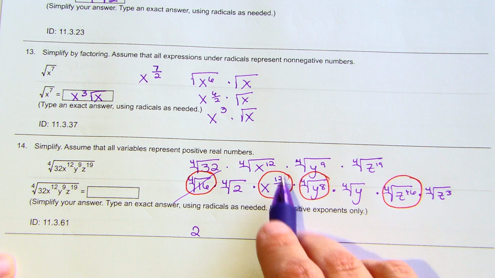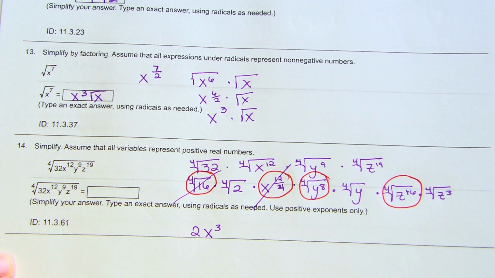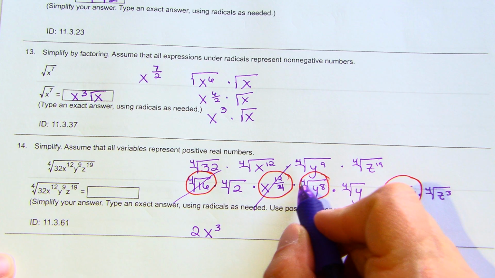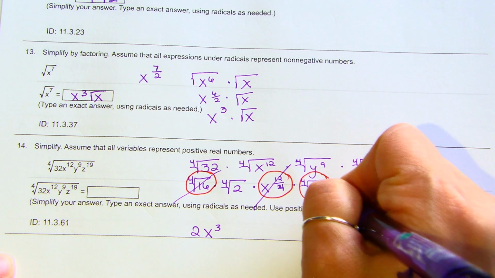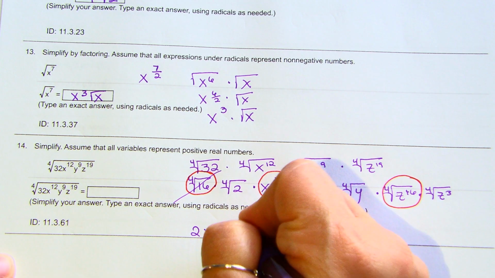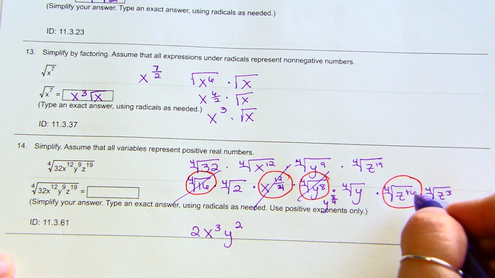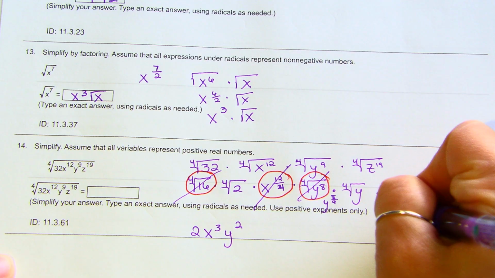Here I have y to the 8th under the 4th root. Well, if you need to write it down, that'd be y to the 8 divided by 4. 8 divided by 4 is 2. Lastly, I have z to the 16th. I'm taking the 4th root of that. That means I'm taking 16 divided by 4, which gives me z to the 4th. Those are all the bits that are outside of our radical now.